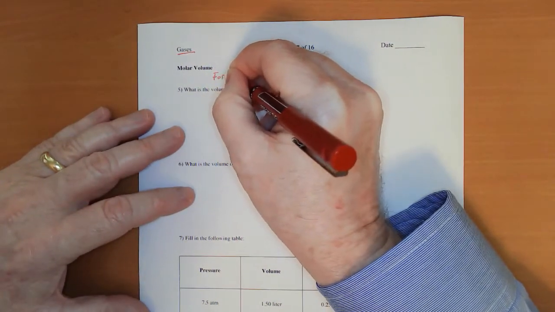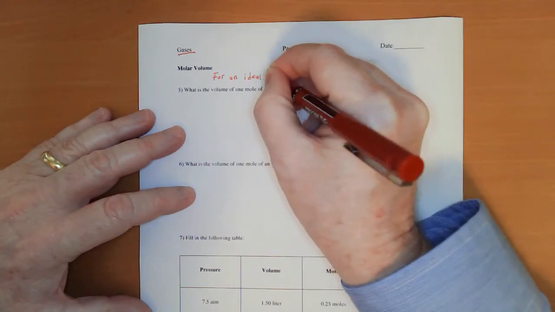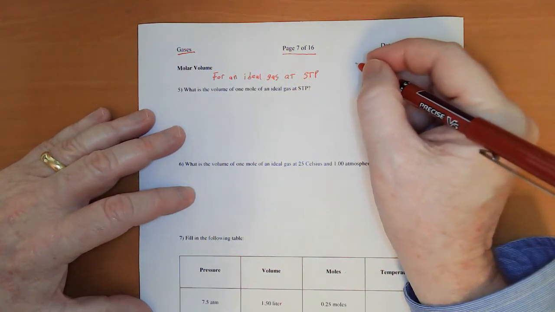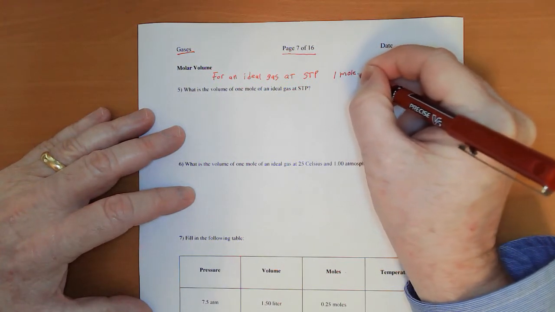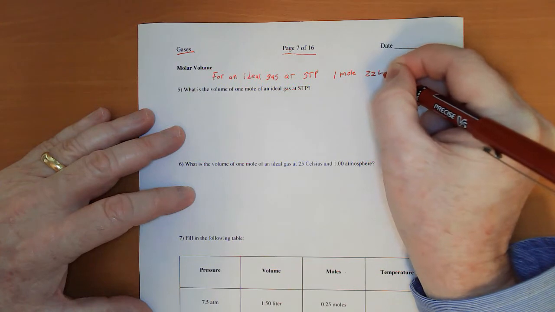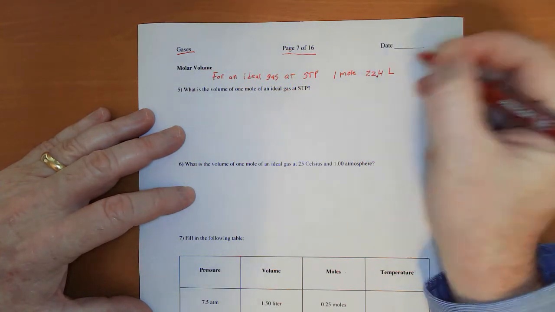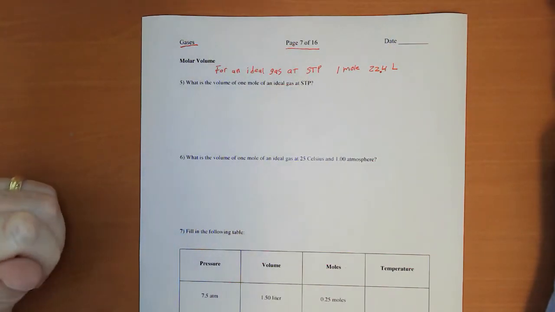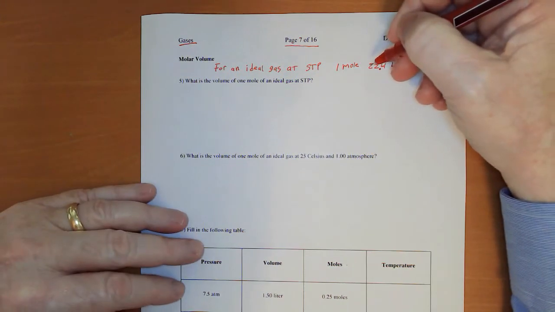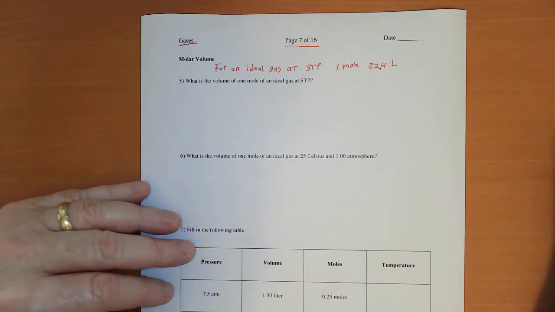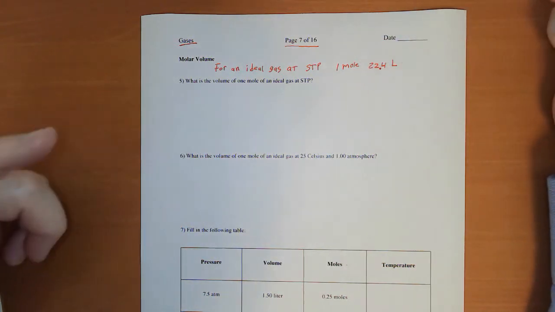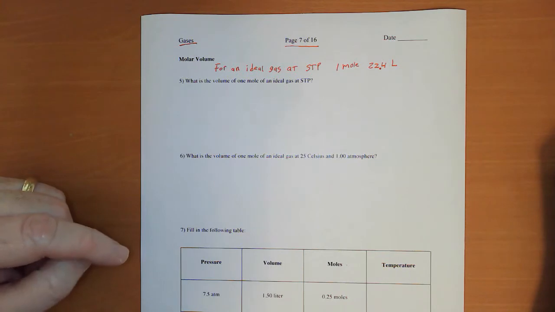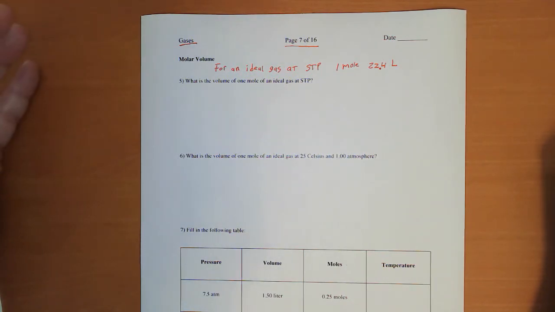For an ideal gas at STP, 1 mole will occupy 22.4 liters. And the number just happened to have a little quirky thing to it the teachers thought students would find easy to remember. 2 and 2 makes 4. Okay? So if you could remember 1 mole at STP was 22.4 liters, you could work backwards and calculate the value of R. Okay? Now we just provide R on all the tests, etc., etc.